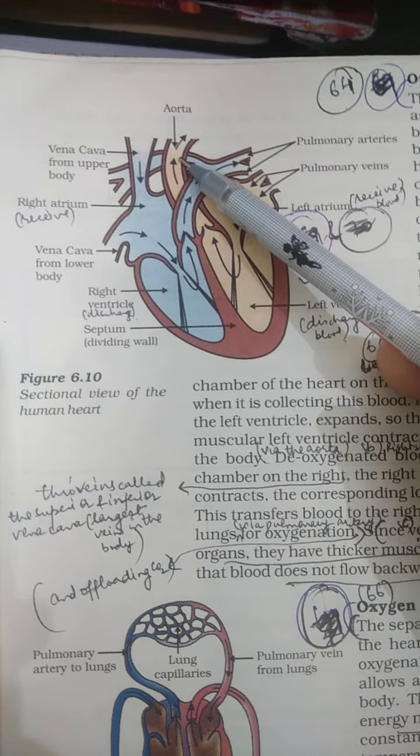It means it contains high concentration of carbon dioxide, and that carbon dioxide has to be removed from the blood. So for that, the vena cava from the upper body and the vena cava from the lower body are the veins, and they are the largest veins in the body. They bring the deoxygenated blood to the right atrium. From the right atrium, this deoxygenated blood passes to the right ventricle.